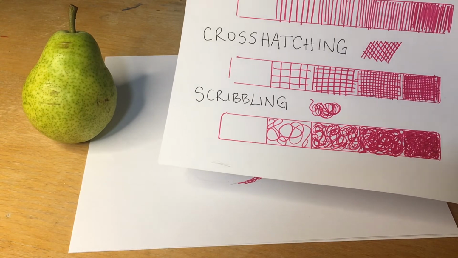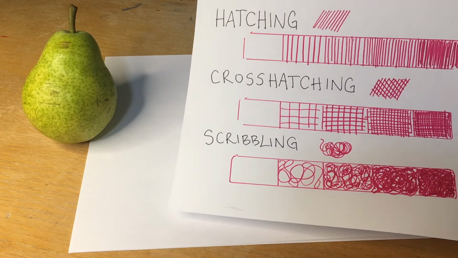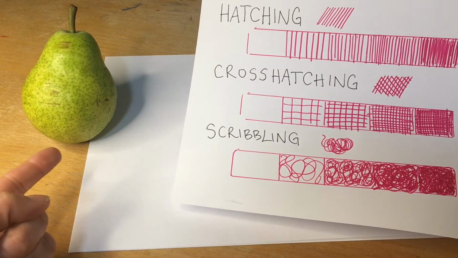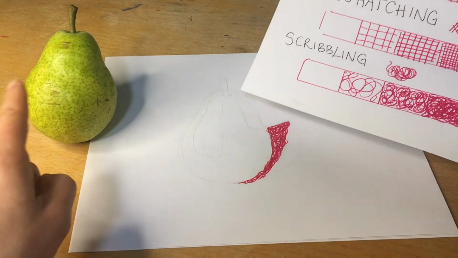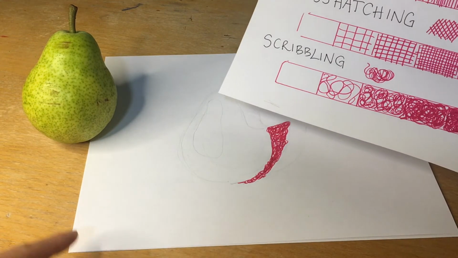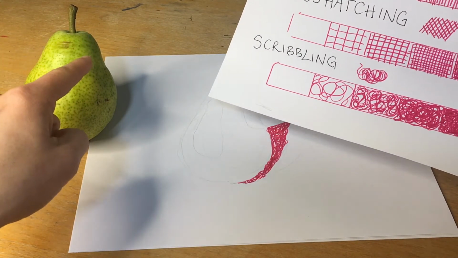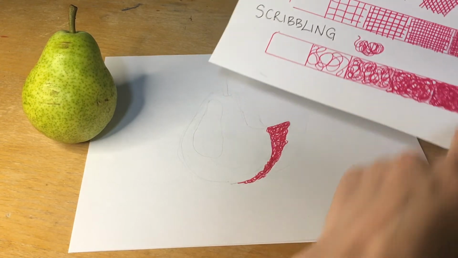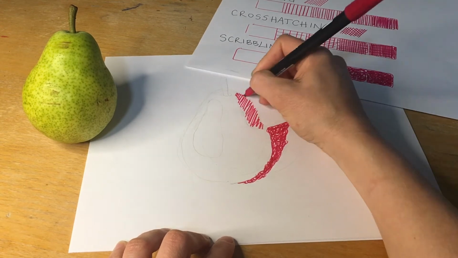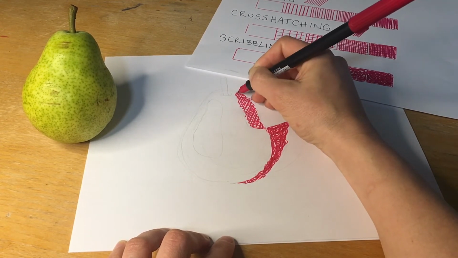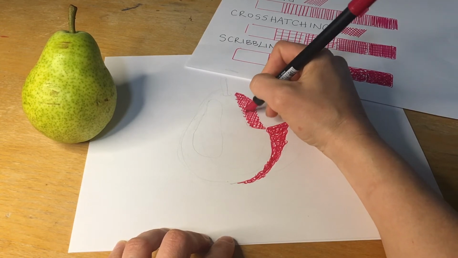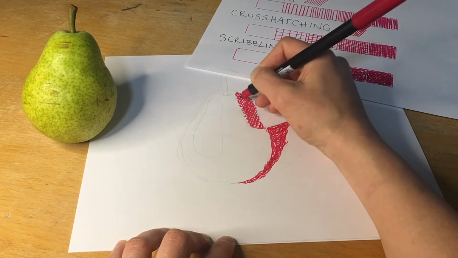Now, referring to the value scales that you just made using line, find regions of your drawing to give those different values to. So I'm going to use cross hatching for my pear, and I'm going to put this really dark spot, I'm going to try to put this value. I'm not going to outline my drawing at all. I'm going to just let the different value regions speak for themselves.